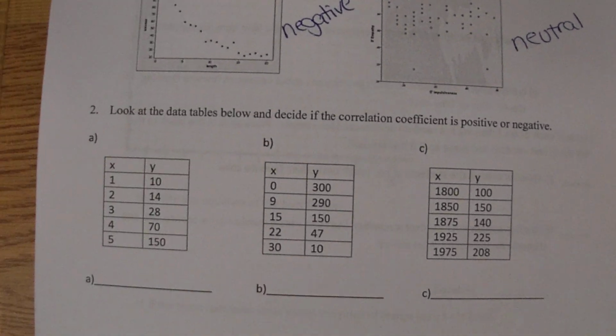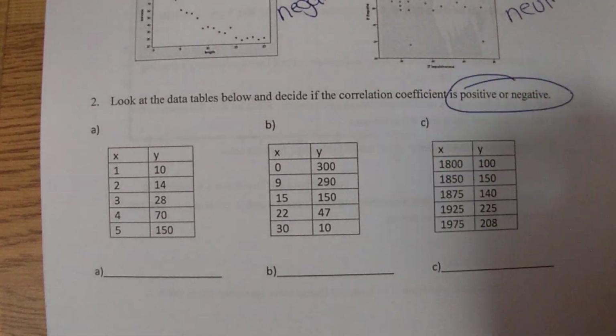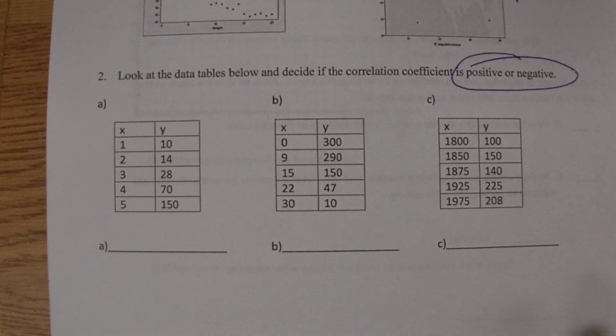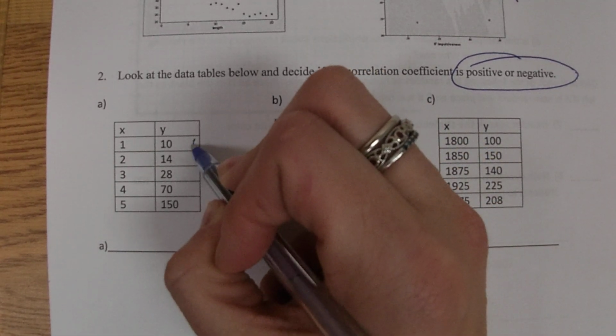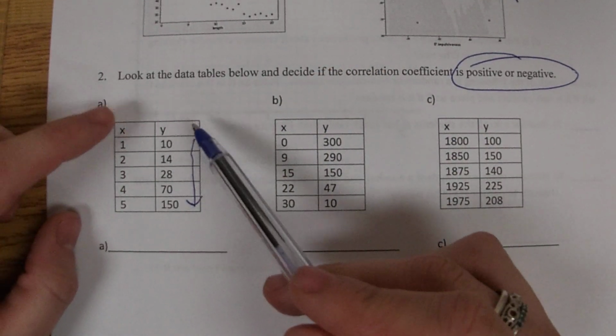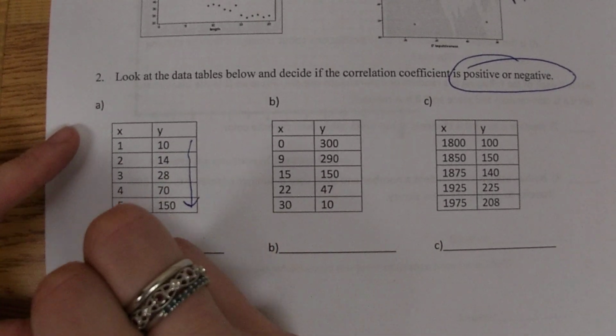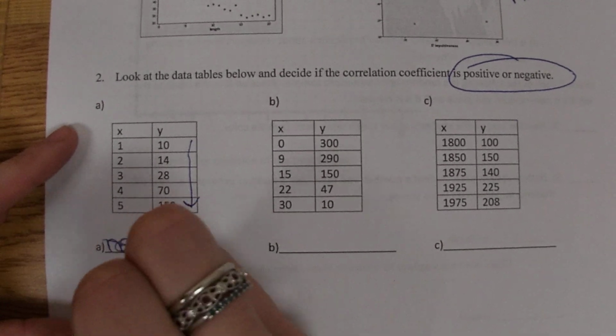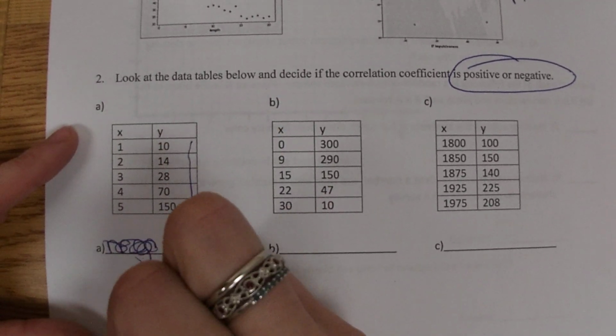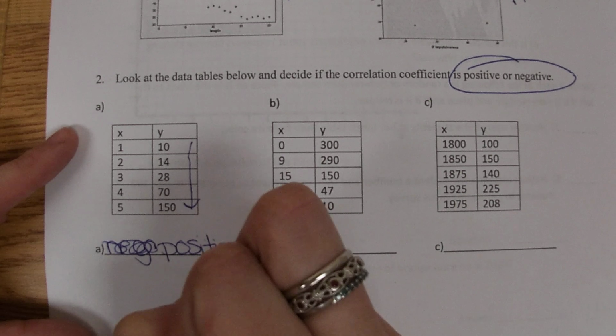Okay, number 2, we only have options of picking positive or negative, so make sure we're sticking to those 2. We're going to check and see what happens with the general trend of the data as we go from top to bottom. So X is increasing, but Y is decreasing, so this is going to be negative. Oh, no, increasing, sorry. Increasing. So this is going to be positive.